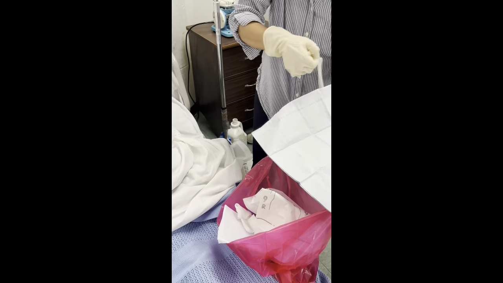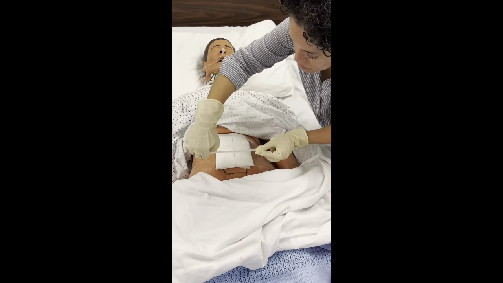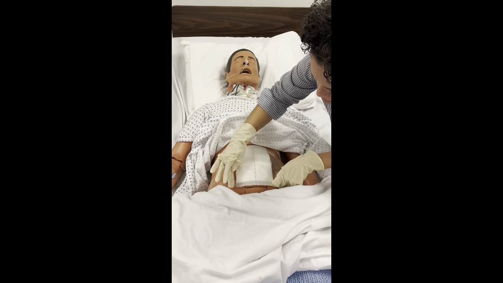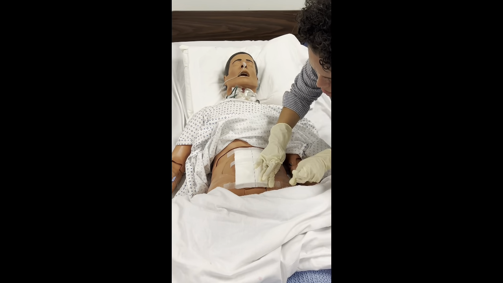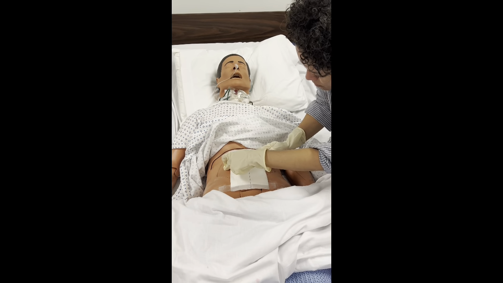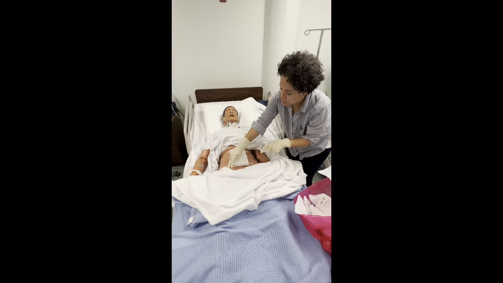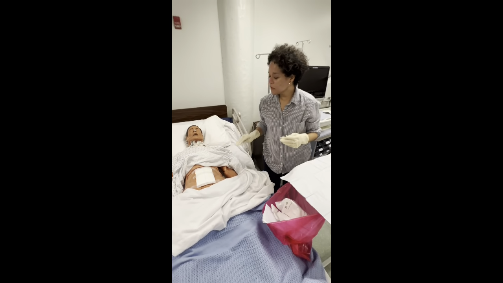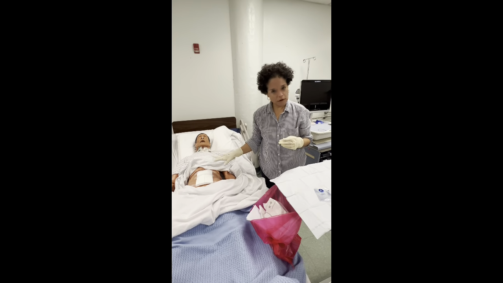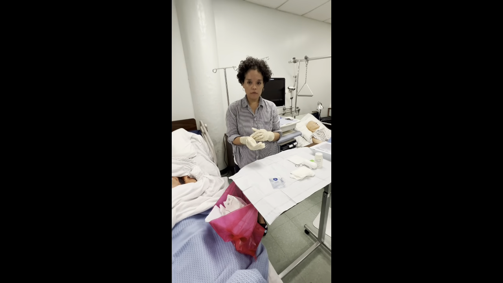Last one. On the bottom. Okay, so now the site is covered and there's a fresh pad on top. So now we're going to remove the gloves.